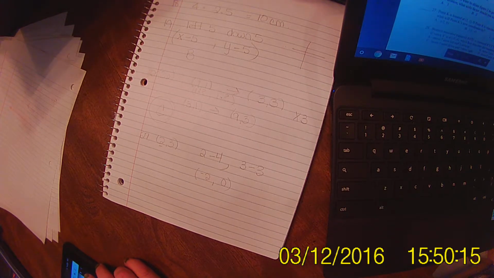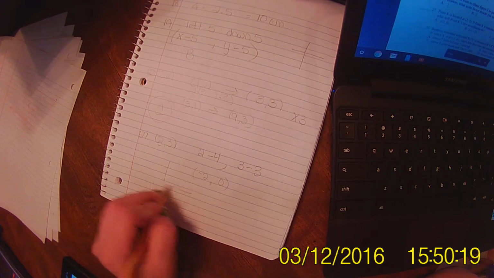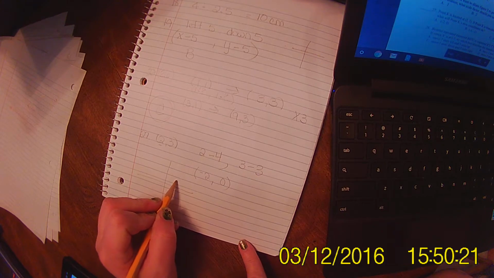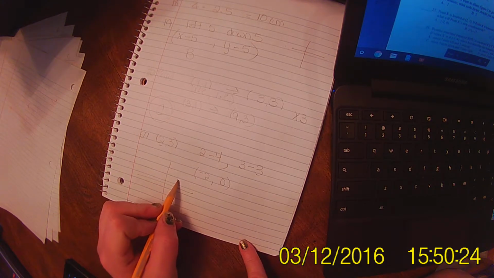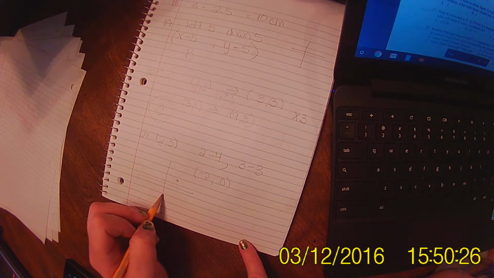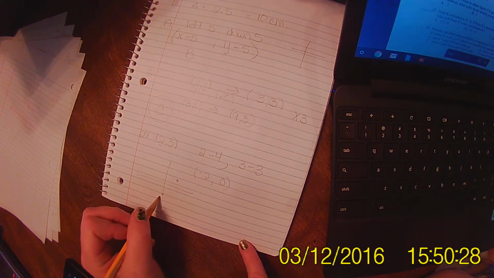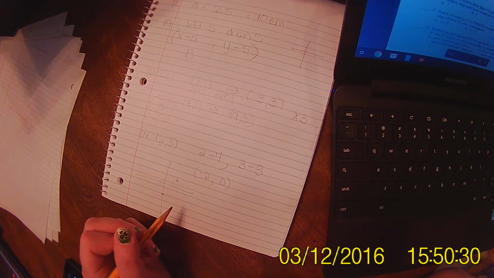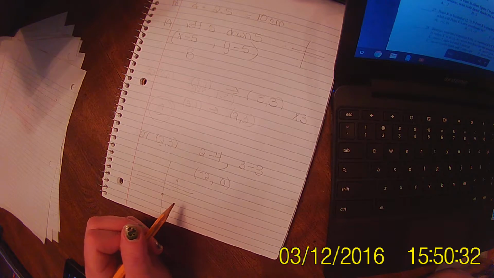Another way for me to have done that is to actually draw my graph, put a point on where 2, 3 was, move it by going down 3 and back over 4, and I would have found that my point was still negative 2, 0.